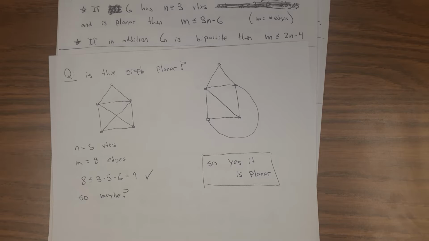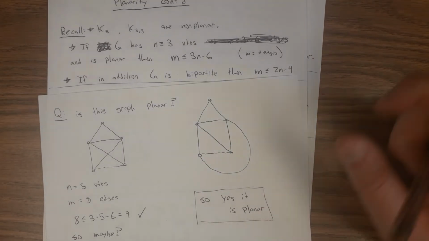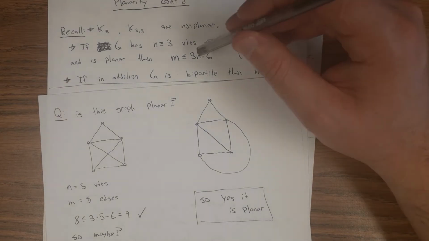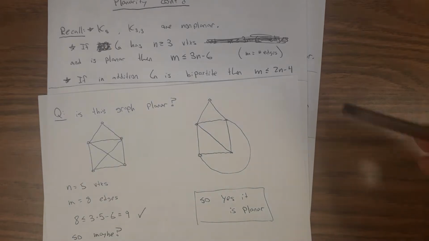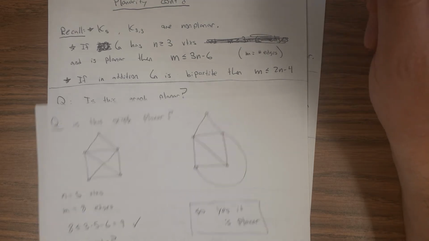To show that it's not planar, you have to think of some reason, some property that the graph has that shows that you would never be able to draw it in the plane. And we talked about a couple of those, like checking this inequality m is less than or equal to 3n minus 6. We're going to learn more of that today, though. We're going to learn more ways to conclude that a graph is non-planar.